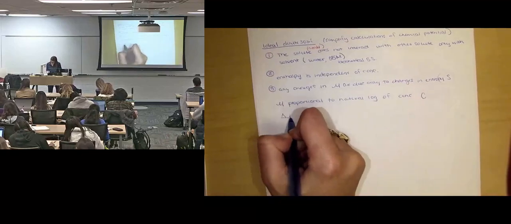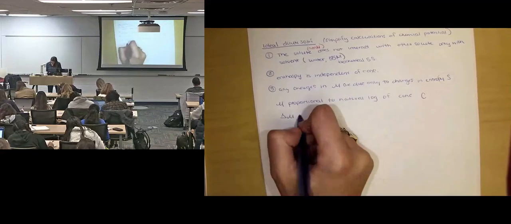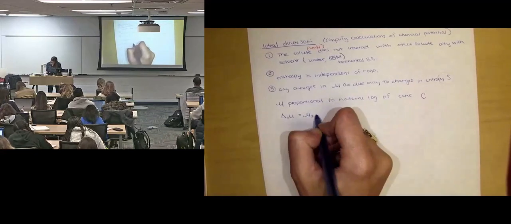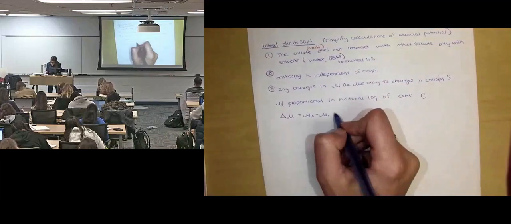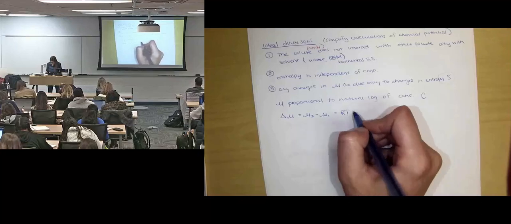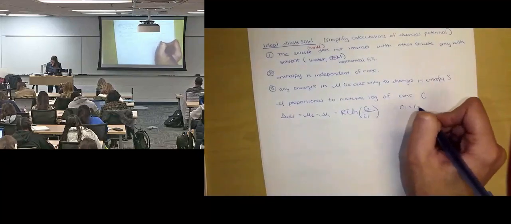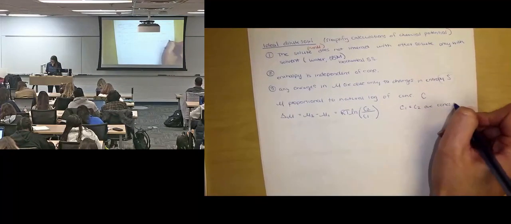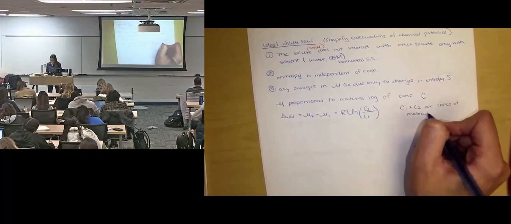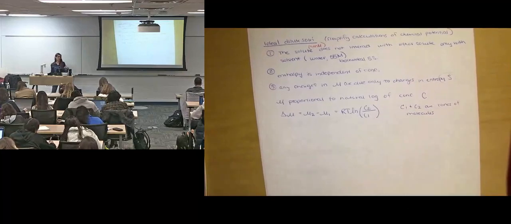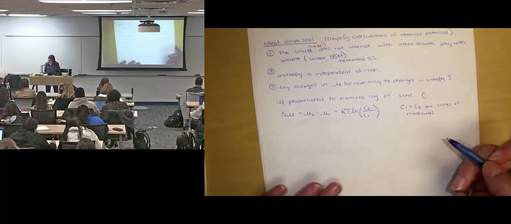So then, what this mathematical relationship looks like is change in chemical potential would be equal to chemical potential at state 2 minus chemical potential at state 1. This would be equal to gas constant times the temperature times the natural log of C2 over C1. Okay. C1 and C2 are concentrations of molecules between two different states, between two sides of a membrane, between before I went into the cell and after I went into the cell, whatever it might be.